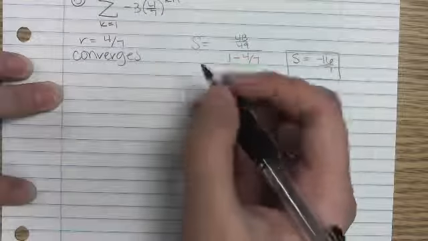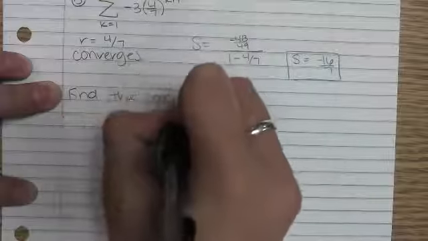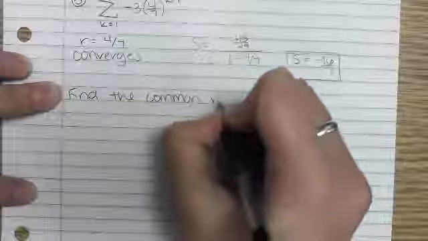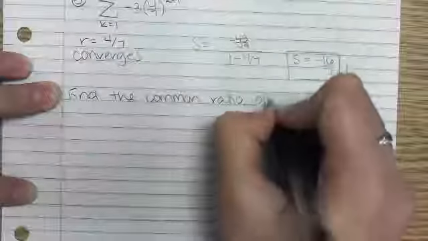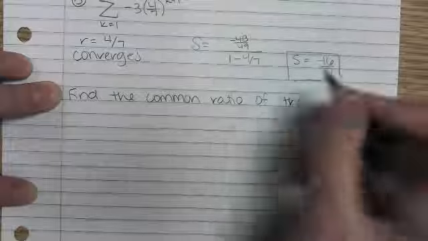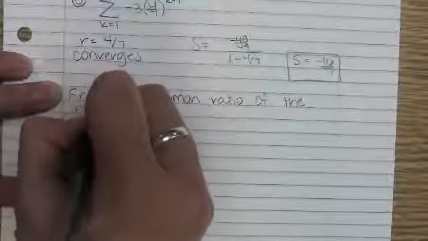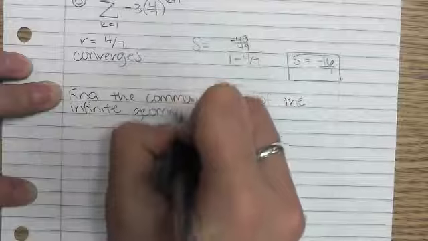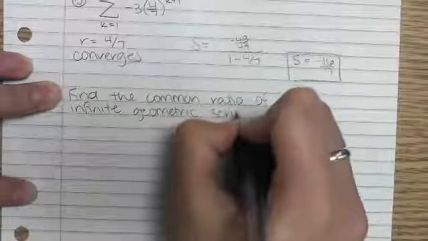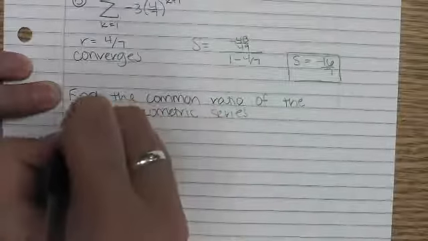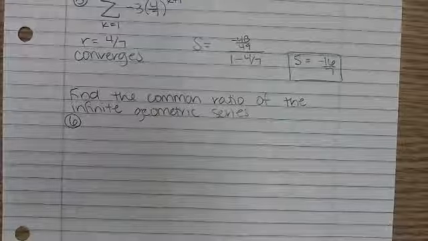Okay, next we're going to look at a problem where the instructions are to find the common ratio of the infinite geometric series. So for finite series, we looked at, if this is the sum, how many terms do you have?